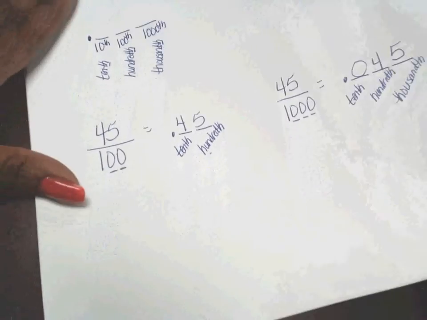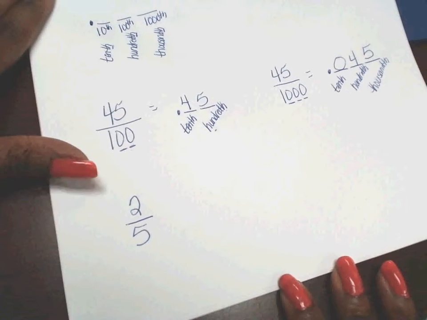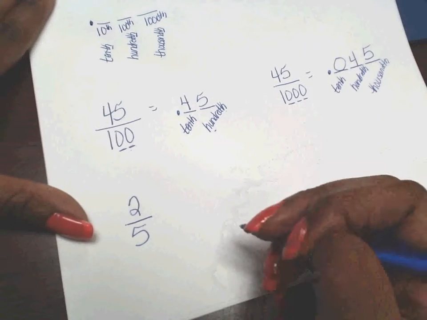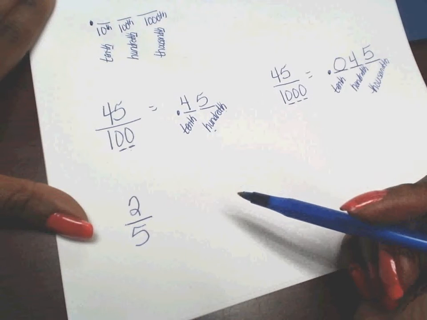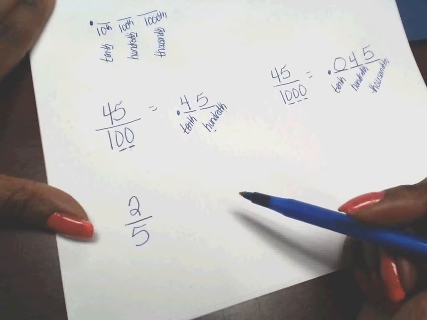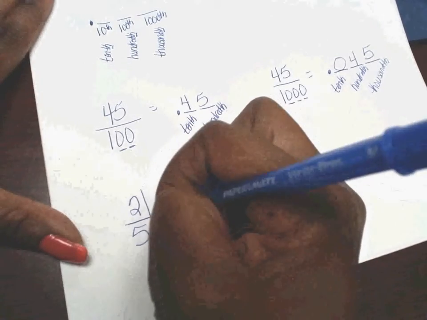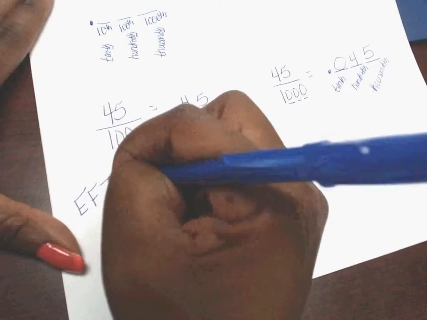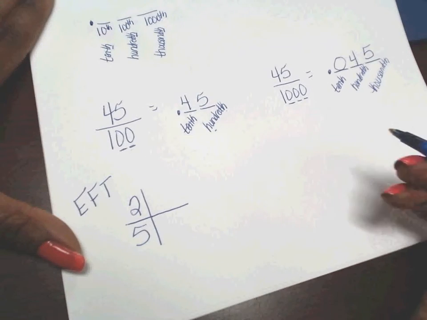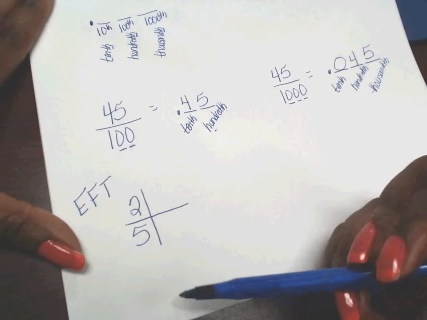Let's try one other. 2/5. On 2/5, it does not end in a 10, a 100, or 1,000. So you need to get it to a place that it can end in a 10, 100, or 1,000. And the way to do that is do an EFT. An EFT is an equivalent fraction table. An equivalent fraction table allows you to find another fraction that is equal to 2/5.